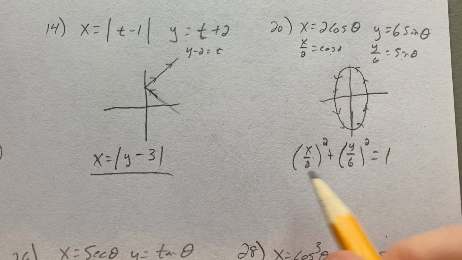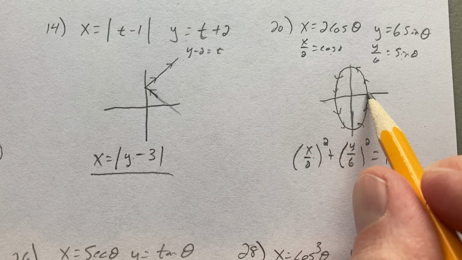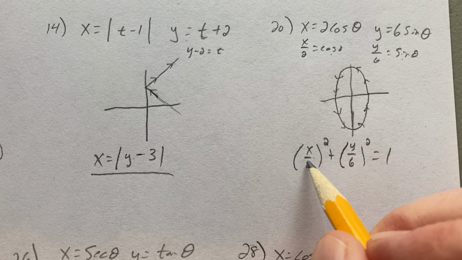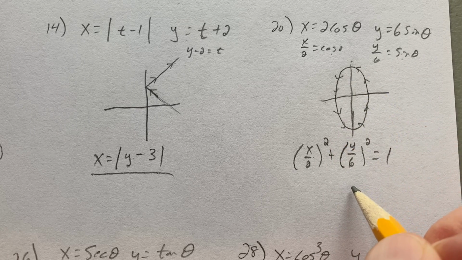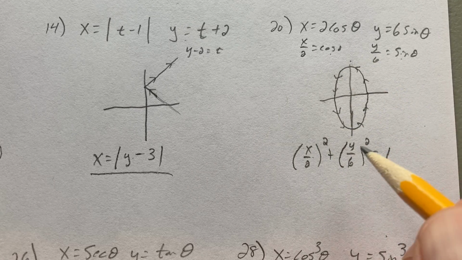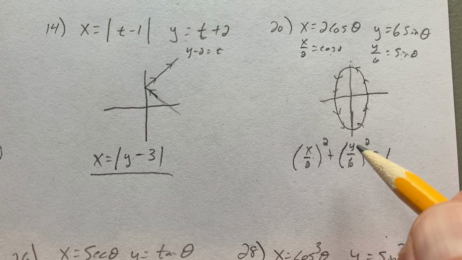And here's our ellipse equation. Your horizontal axis length is 2, vertical axis length is 6. And we get the ellipse equation that you did back in pre-calc, just now with a polar graph instead.